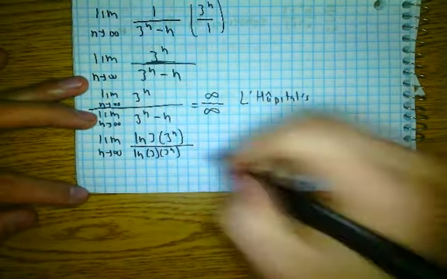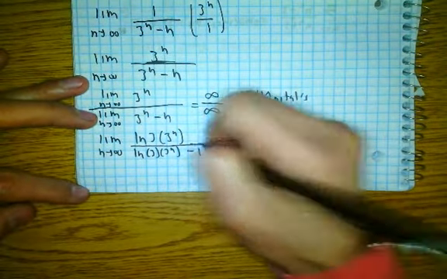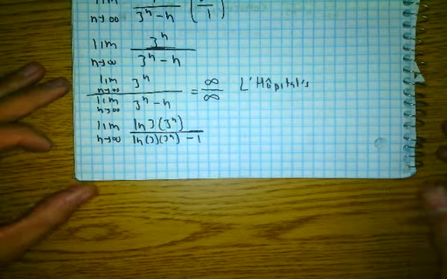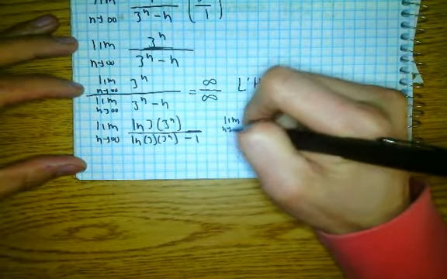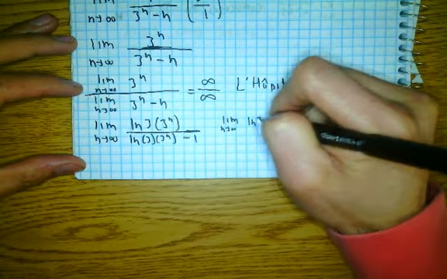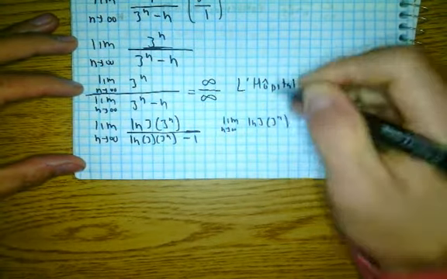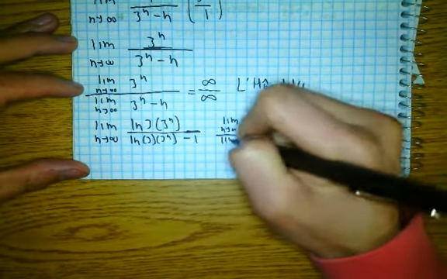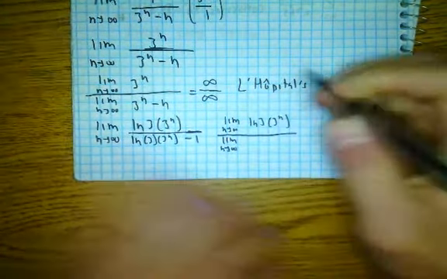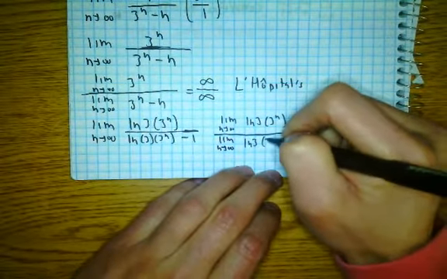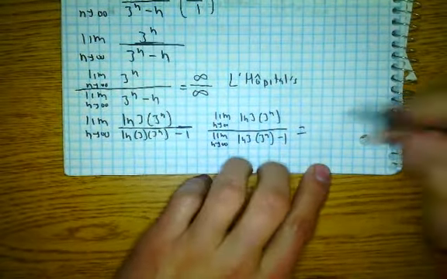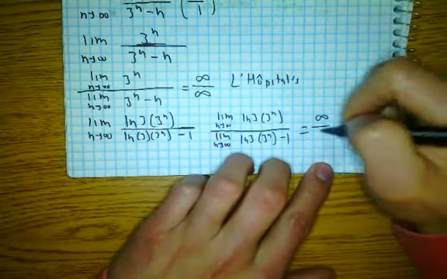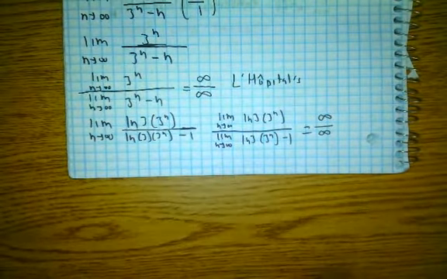You guys agree? Well, if I apply the limit again, that would be the limit as n goes to infinity of ln of 3 times 3^n over the limit as n goes to infinity of ln 3^n minus 1. What happens? I still get infinity over infinity. I think I can do L'Hopital's one more time.